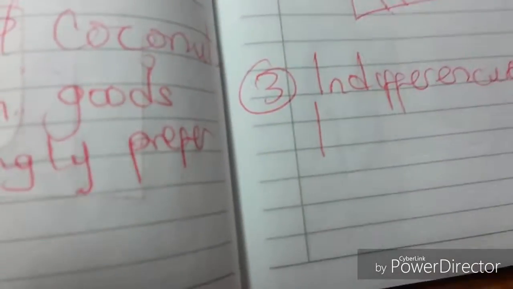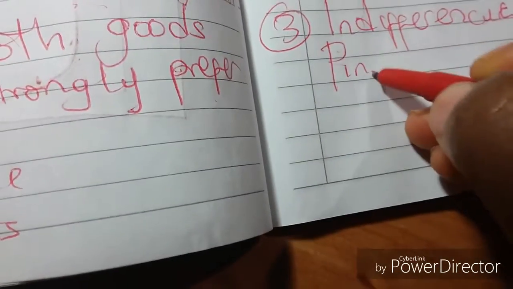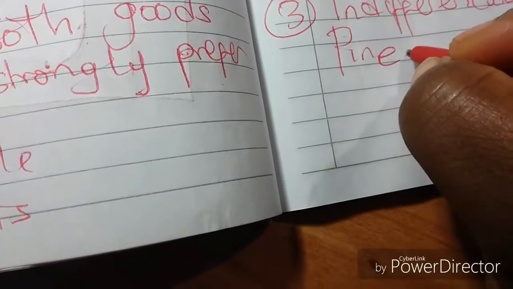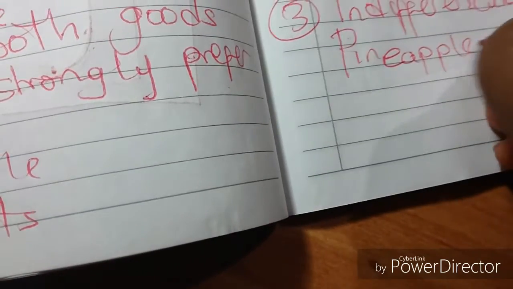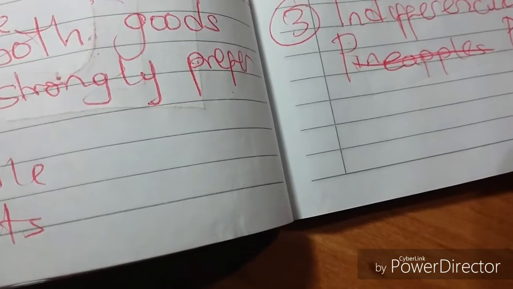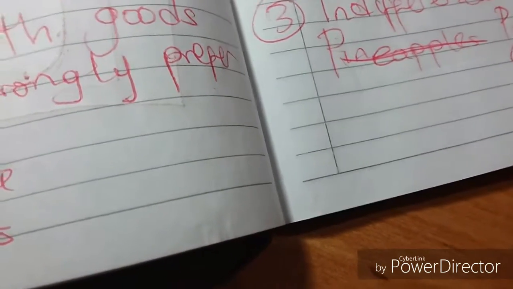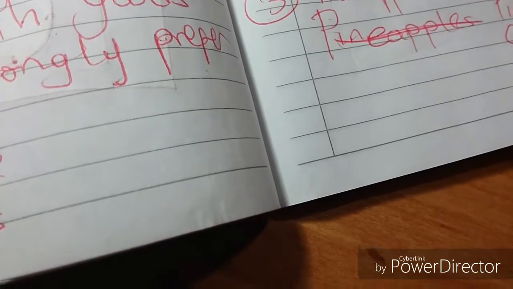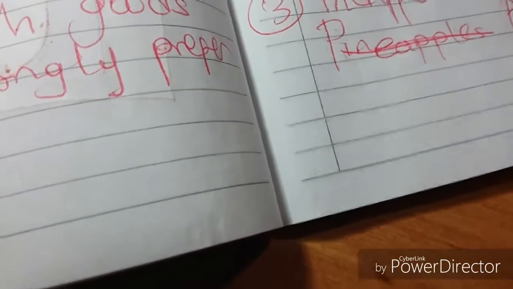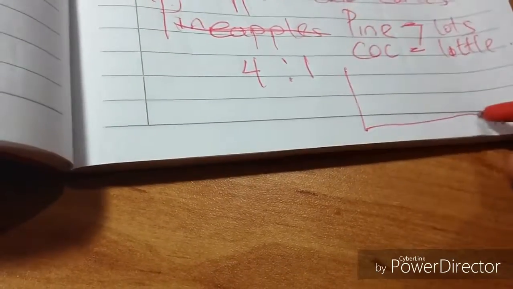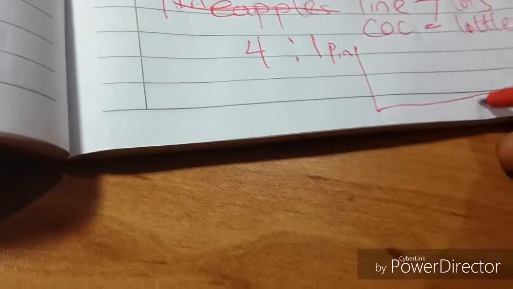For instance, you have pineapples and coconuts. You prefer this one, and lots of this, and maybe a little proportion of this, maybe in 4 to 1.